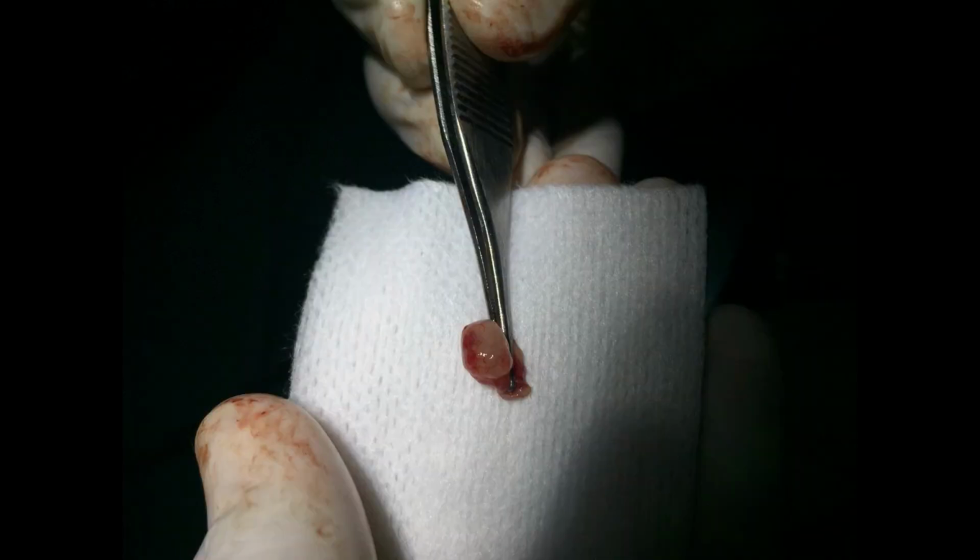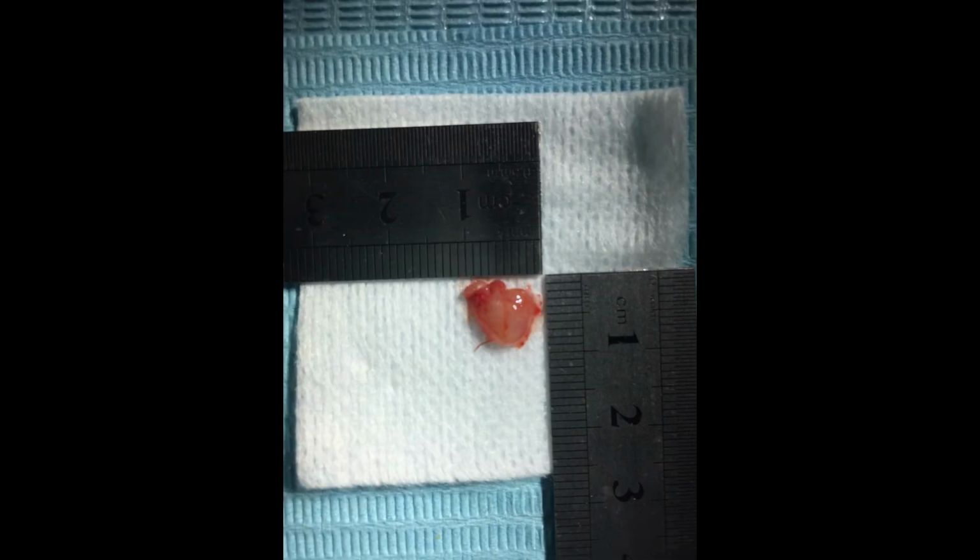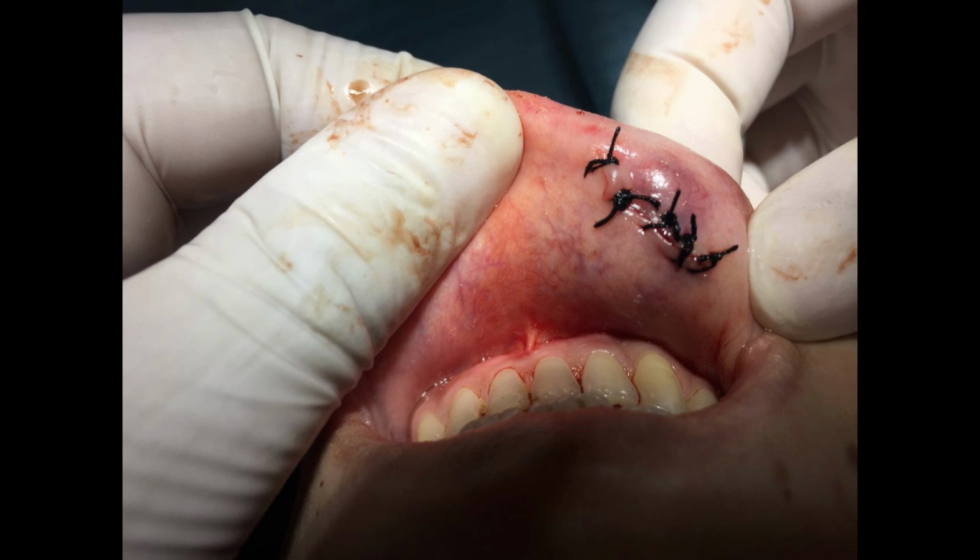The area afterwards was closed using 3-0 silk sutures, interrupted, and as we can see, the size of the lesion was roughly around 10 millimeters, and the patient was happy. Then we recalled the patient after 9 days, and it showed satisfactory healing in the area.